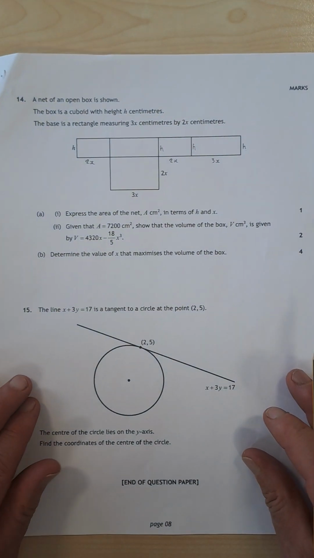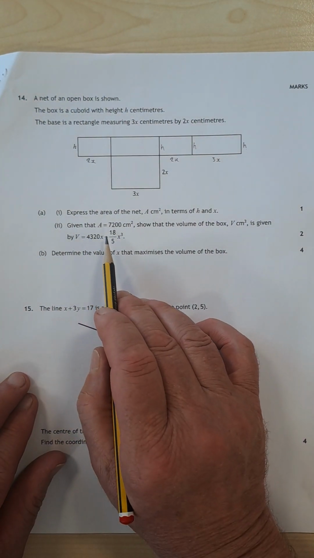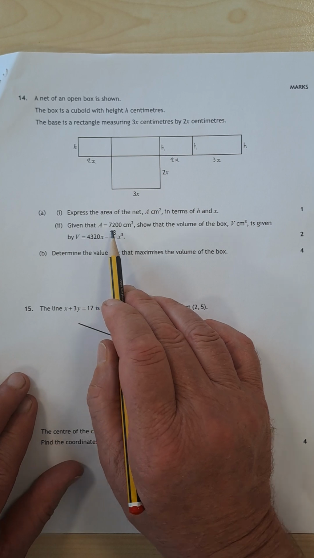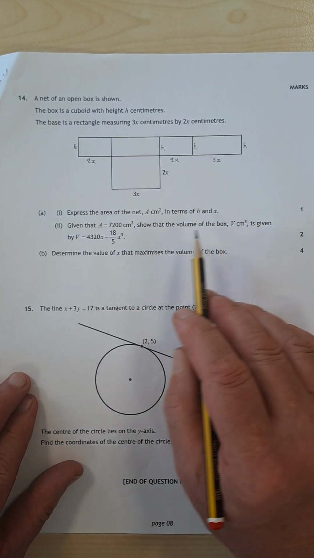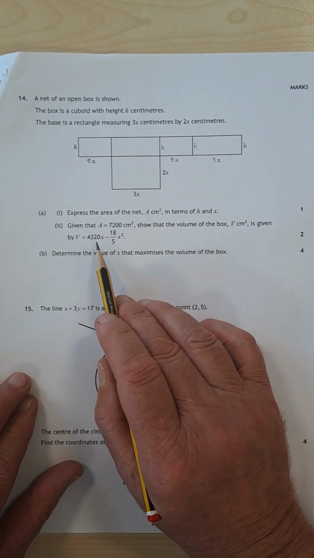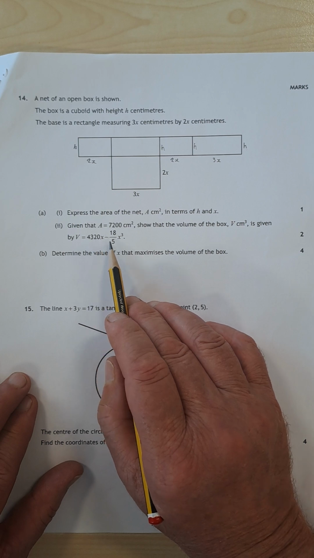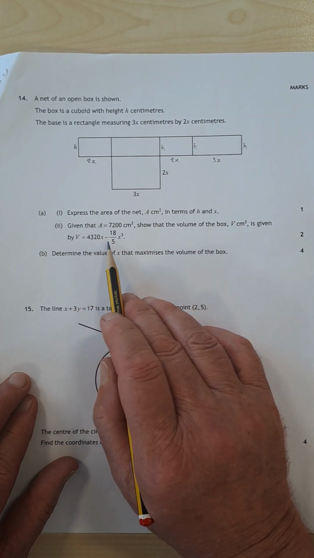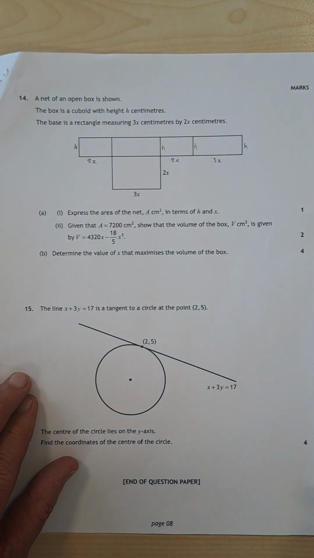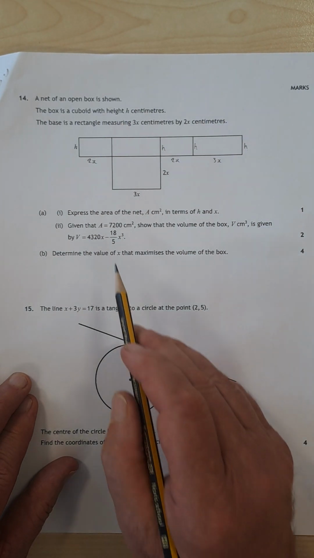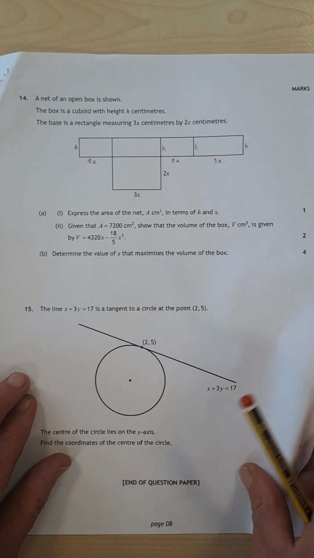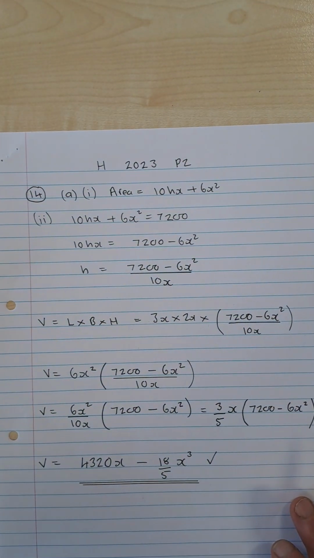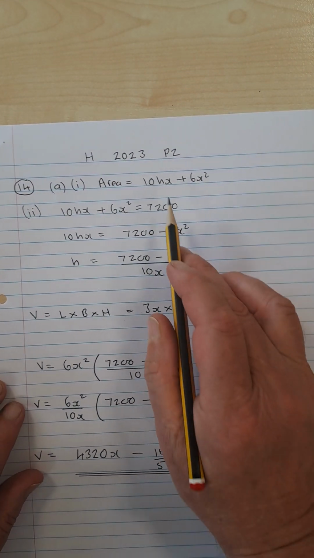Then it says here, given that the area is 7,200, show that the volume of the box is given by this formula here, 4320x, take away 18 over 5x cubed. You'll notice that formula V has got nothing to do with h in it, so we need to get rid of h, and this is how we do it. So there's your answer to part A.